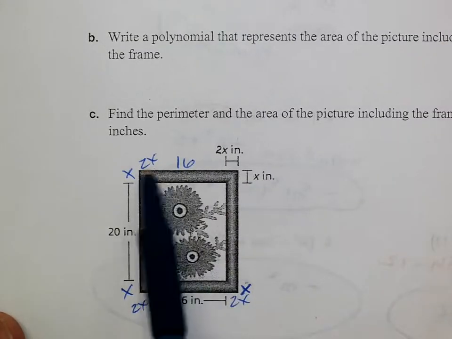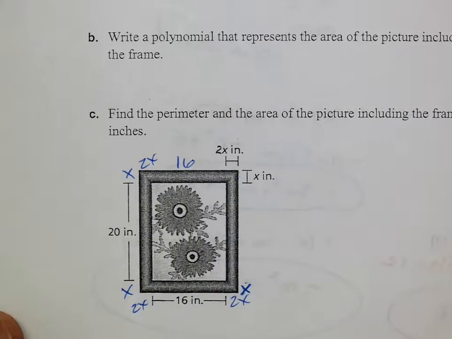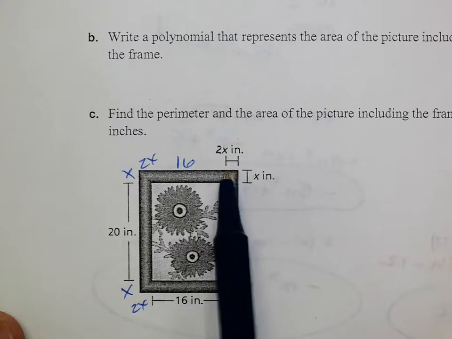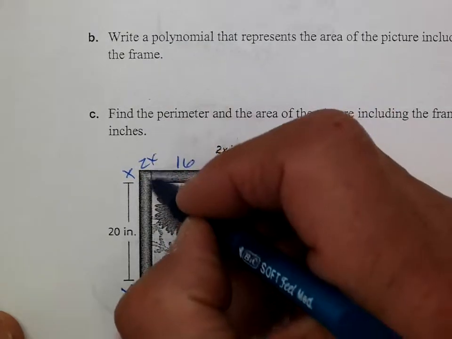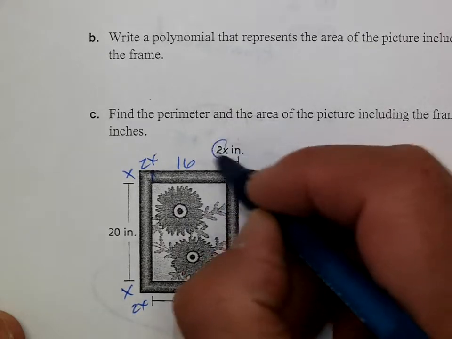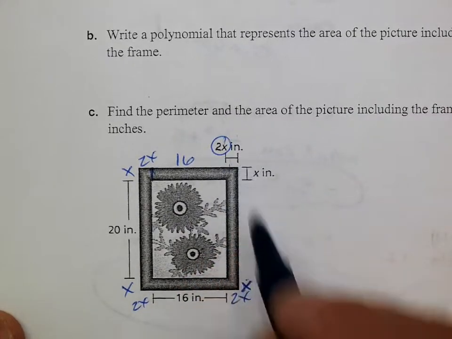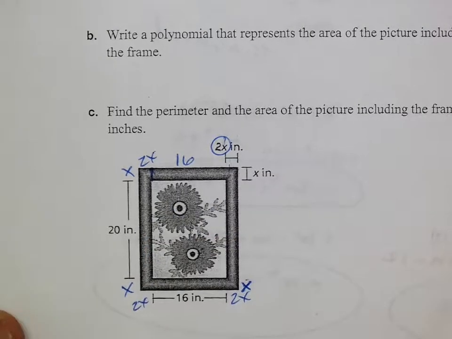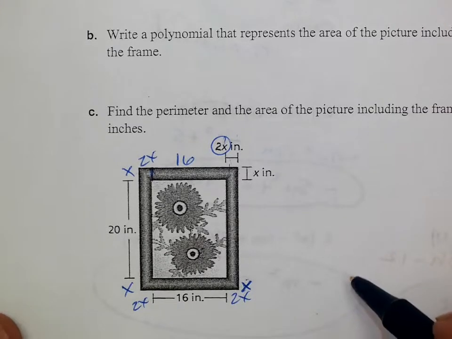Area, but not x squared, no x squared. So then, Landon, if this is 2x here, then that's 2x there. Why is that 2x? Because it's the frame. Because that says 2x right there for that little thing there. So if that's 2x there, then that's 2x there. So it means that's 2x and that's 2x. How am I doing?